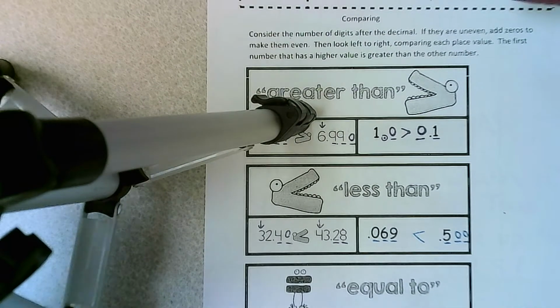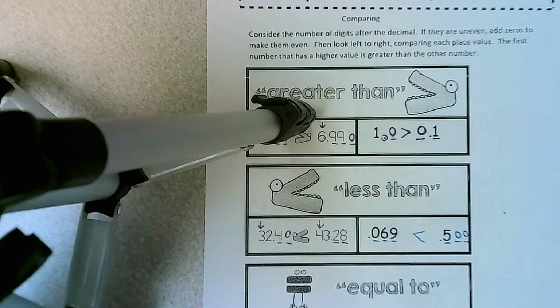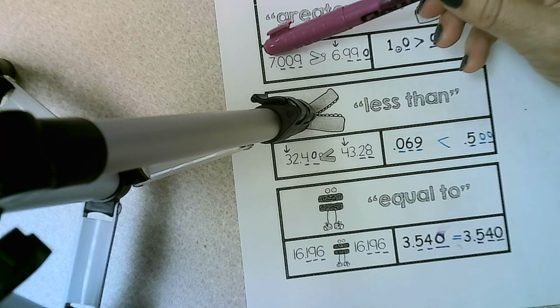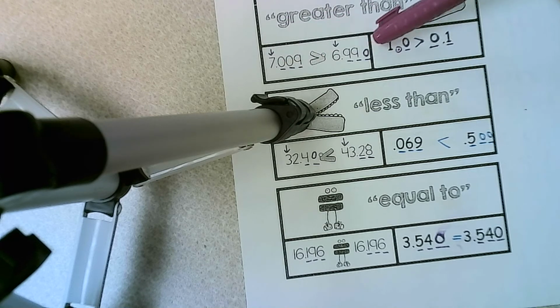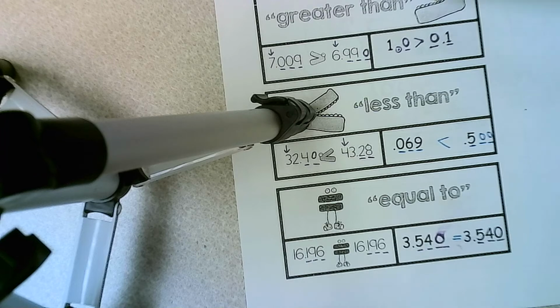So consider the number of digits after the decimal. If they are uneven, you can add a 0 to make them even. Then look left to right, comparing each place value. The first number that has the higher value is greater than the other number. All right. So again, left to right, they both have 3 places because I added a 0. The 7 is greater than the 6.